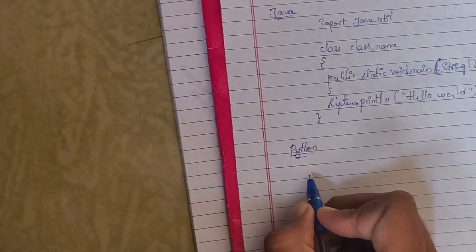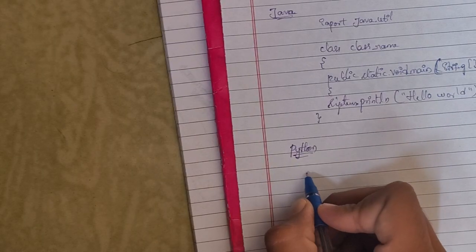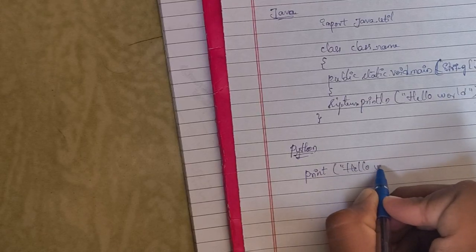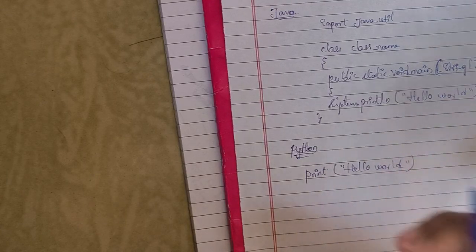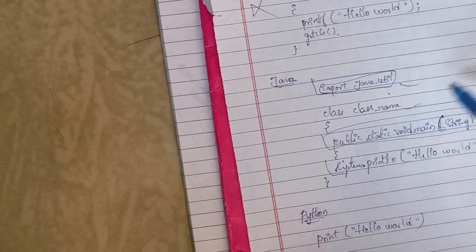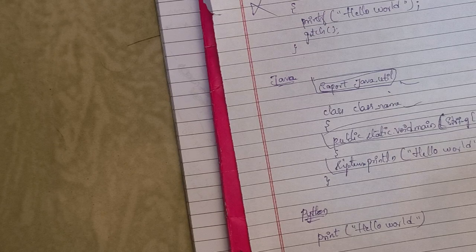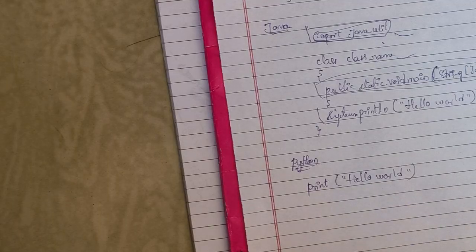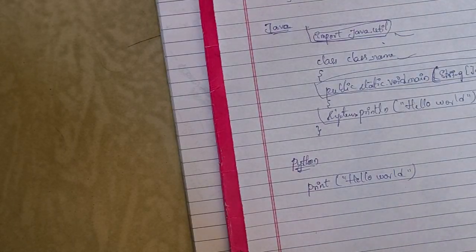Now we move to Python syntax. Just to print hello world, print hello world. That's enough, that's it. In Python there are many inbuilt libraries. Java is also trending now, but this has some syntax complexity. Okay, Python has simple syntax, okay, with its inbuilt libraries.